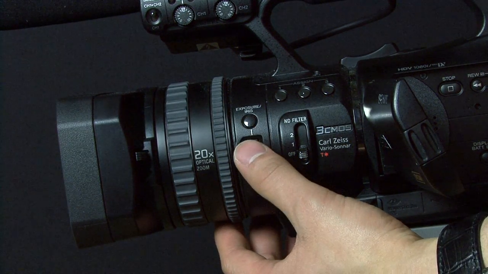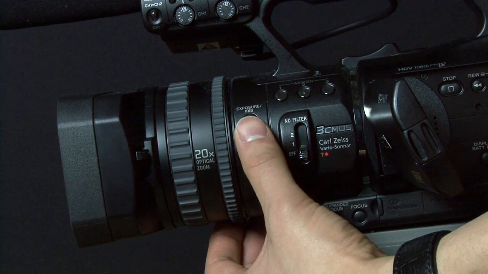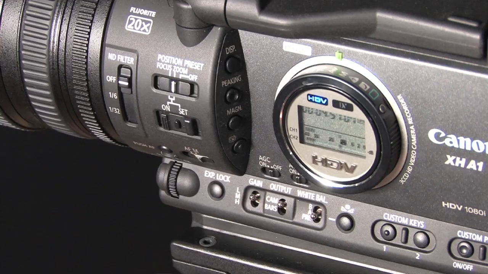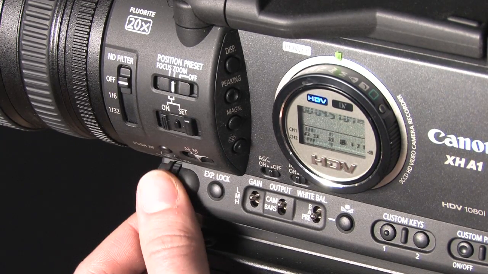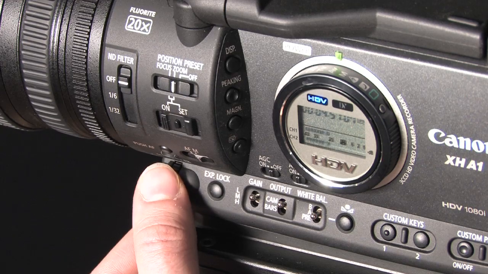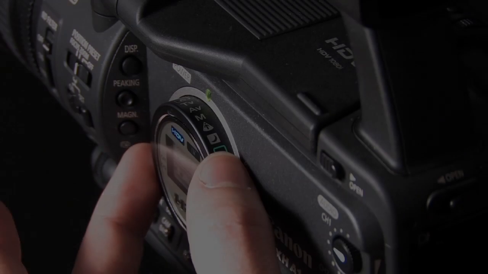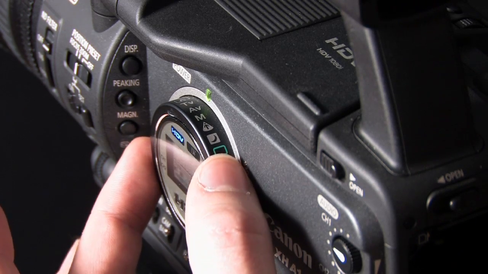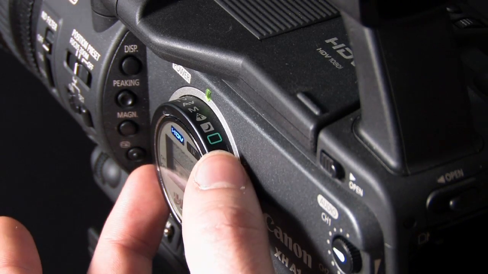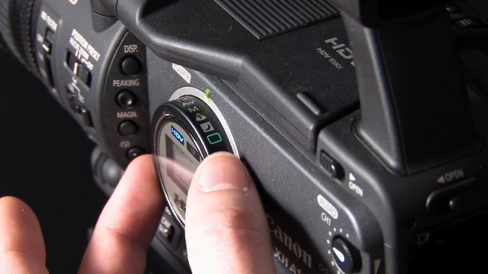The aperture ring on the Sony is located here. The exposure lock button lets you basically select the aperture and the shutter speed. Personally, I wouldn't worry too much about the last 3 settings, but you should know what they are. Full manual mode, it lets you set the aperture and shutter speed independently of each other.